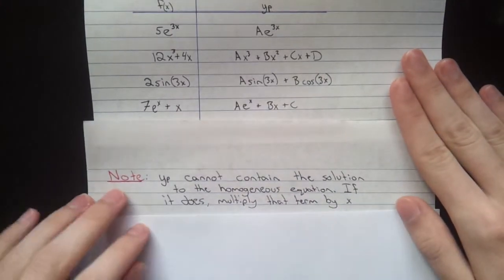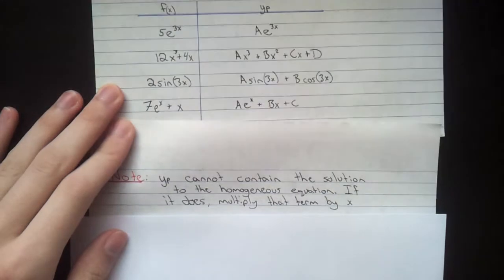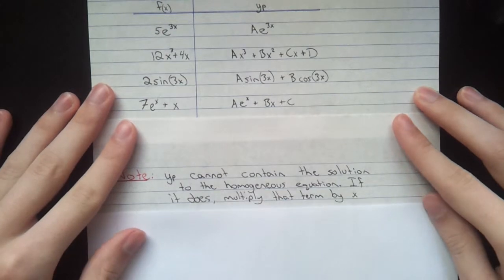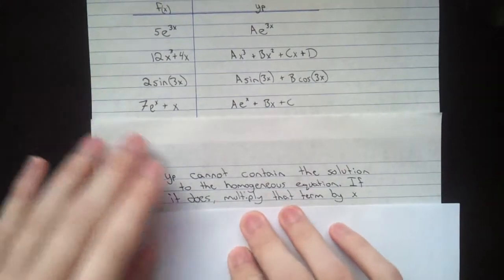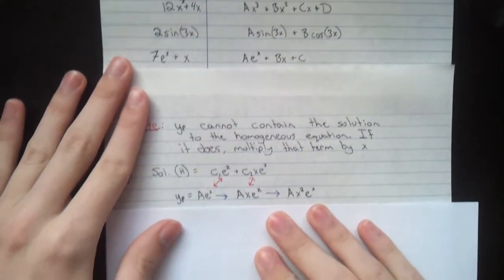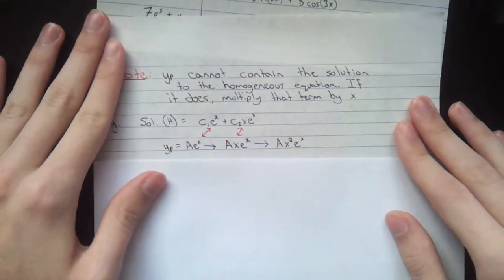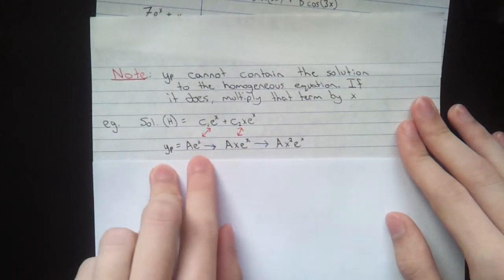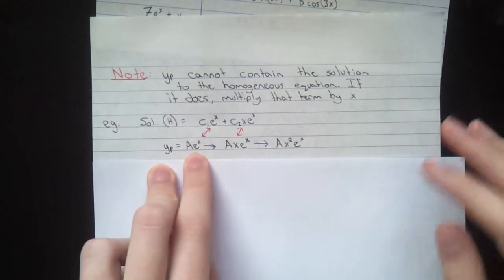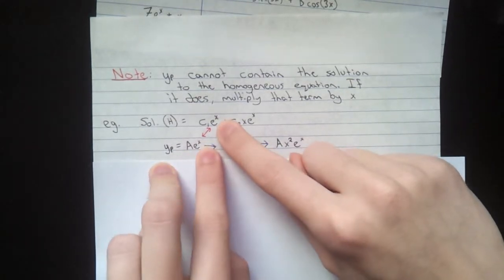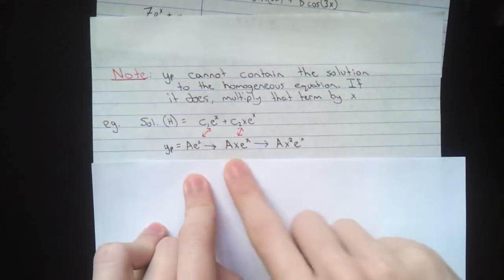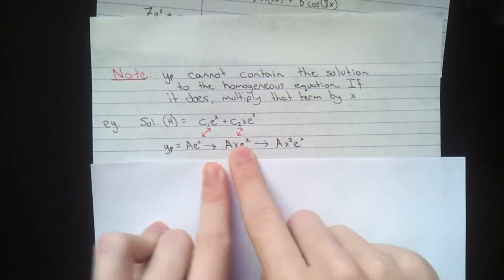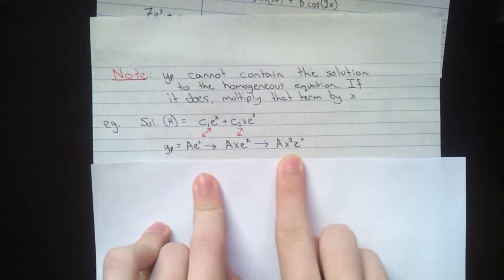A little note about finding yp. Your yp cannot contain the solution to the homogeneous equation. If it does, you just got to multiply the term by x. So here's an example. Say our solution to the homogeneous equation is c1 e^x + c2 x e^x, and for your yp, you want to put ae^x. But you notice here, e^x, they're the same thing, so you can't use it. So we're just going to multiply by x, axe^x. But then again, that's also in the homogeneous solution. So in this case, we would actually have to do ax^2 e^x.